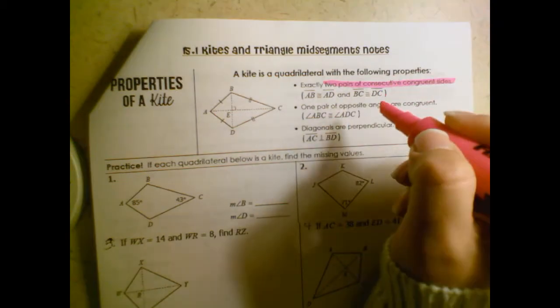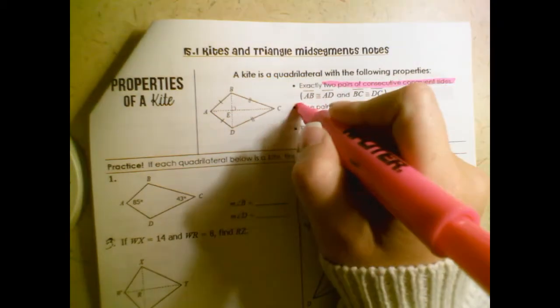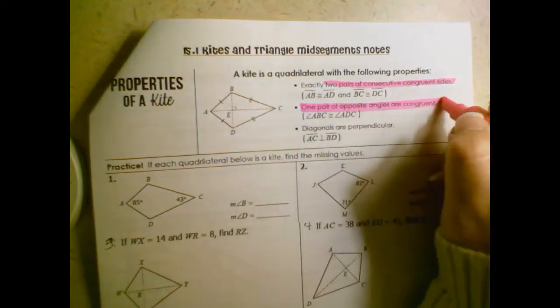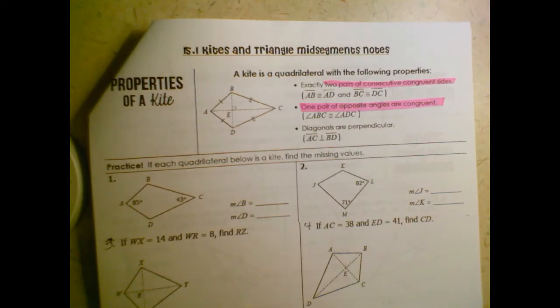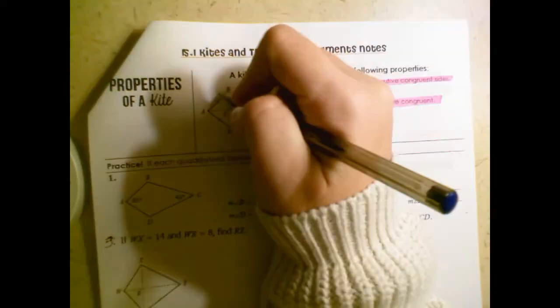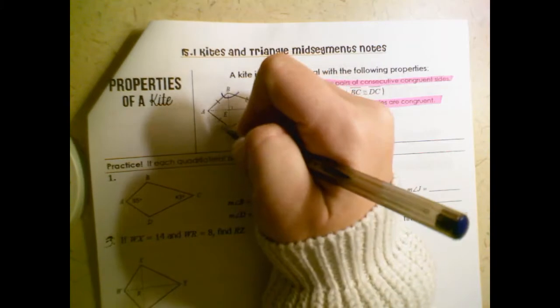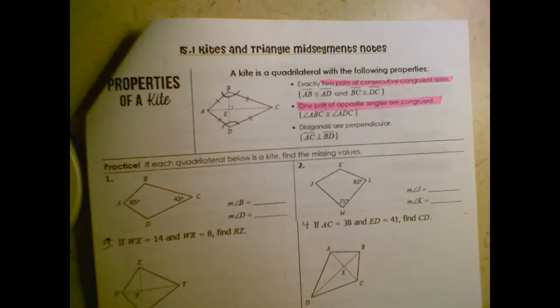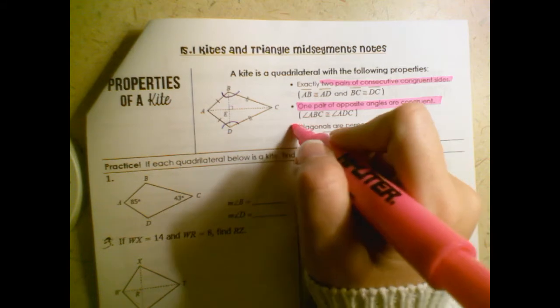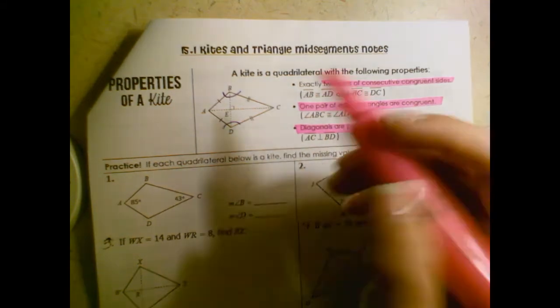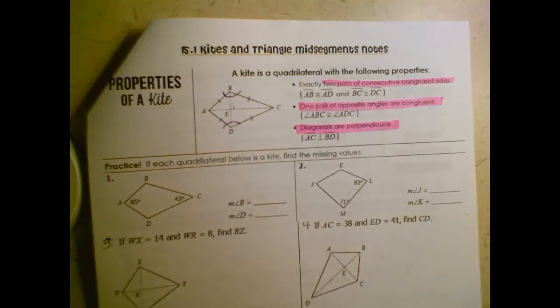One pair of opposite angles are congruent. So for this picture, it would be angle B is congruent to angle D. And then the diagonals are perpendicular. Perpendicular makes a right angle. So looking at those three properties, we are going to apply them into some problems.